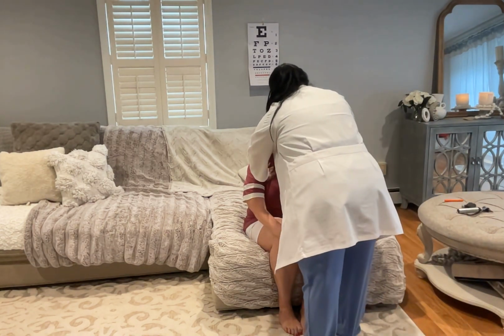Looking at Karen's chest, I'm looking for any use of accessory muscles or any retracting. None is noted. While I'm assessing Karen, I'm looking for her respiration rate. I'm not telling her that I'm doing that because that can interfere with the rate. Looking at her, it's about 17. Very good. Any pain to your chest, Karen? No. Good. I'm going to lean to your back.